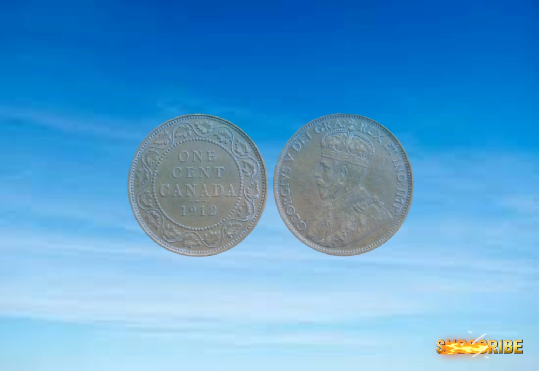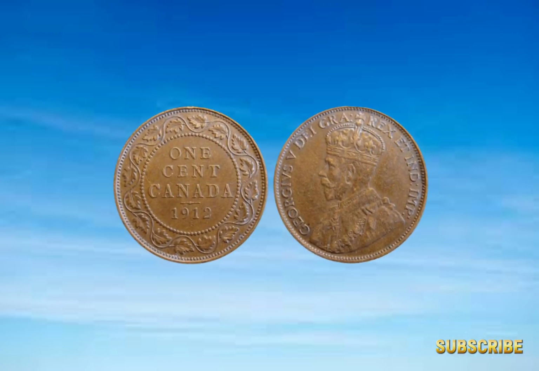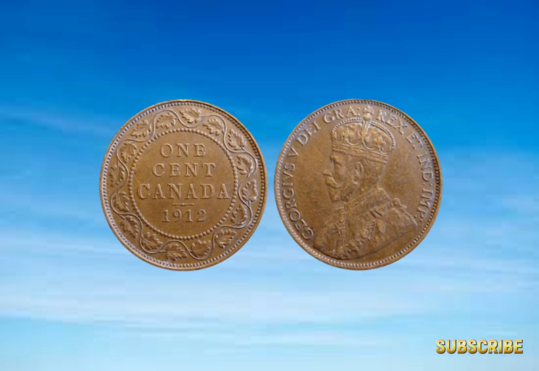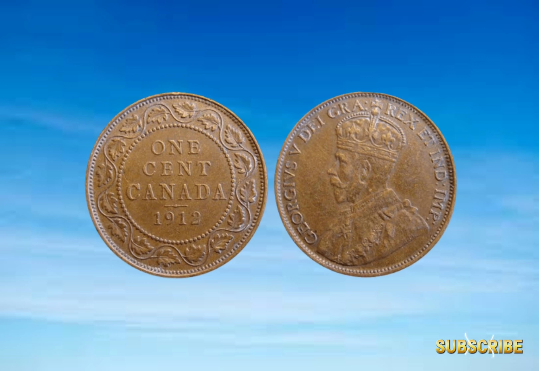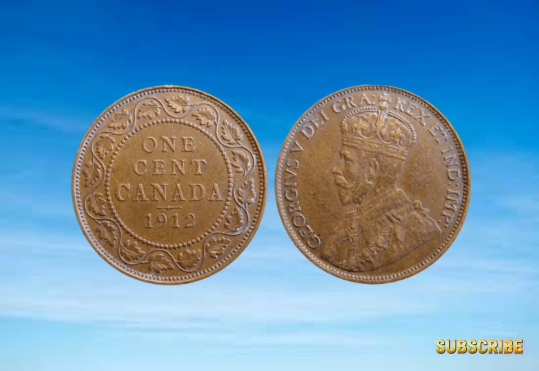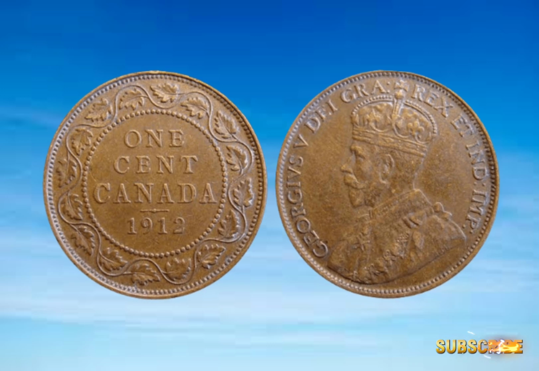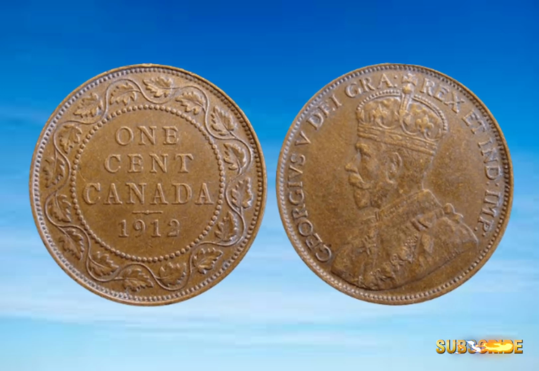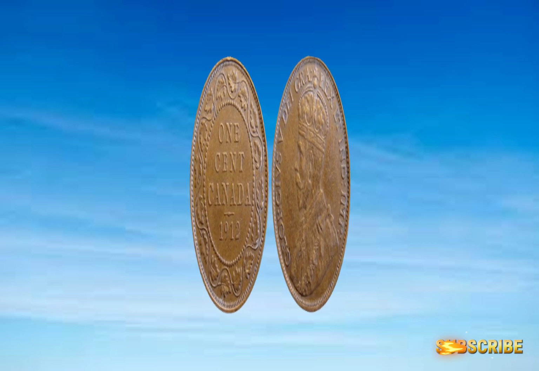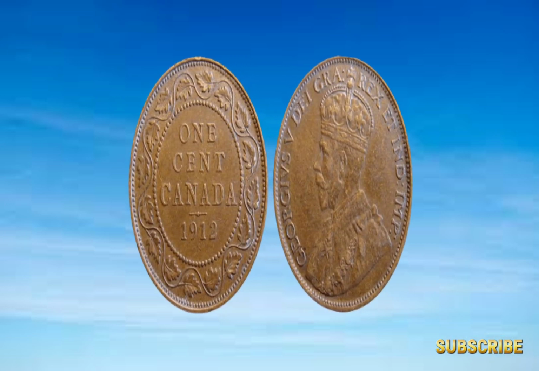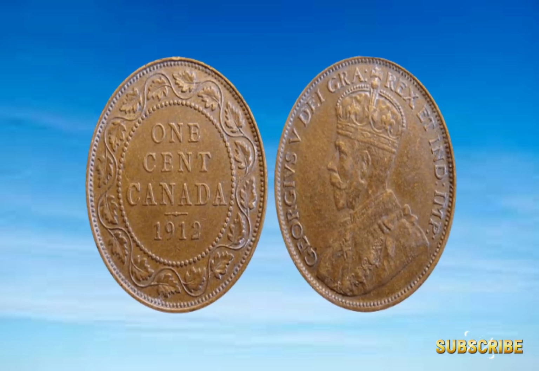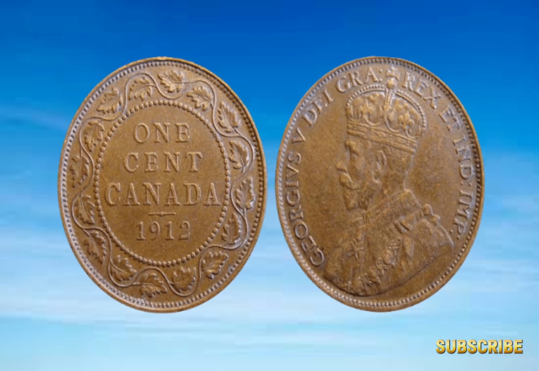However, coins in extra fine EF40 condition or higher, particularly those that retain a strong original color, can fetch prices above 100 to 200. A mint state 1912 penny, with no visible wear and original shine, can command several hundreds of dollars, with some examples even reaching 1,000 or more if in exceptionally pristine condition.